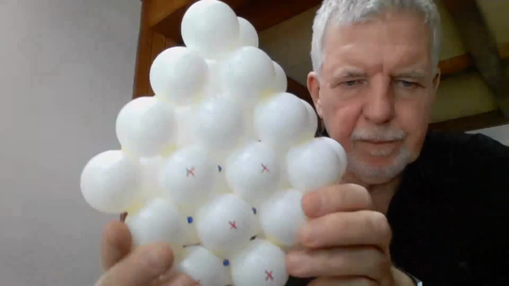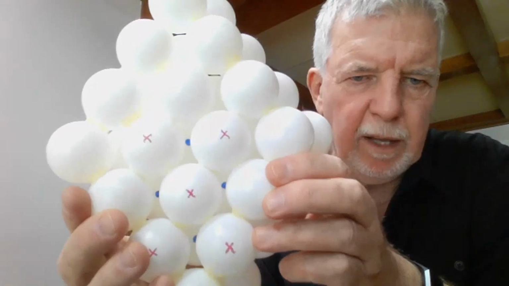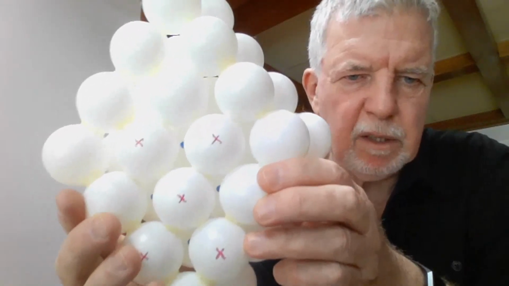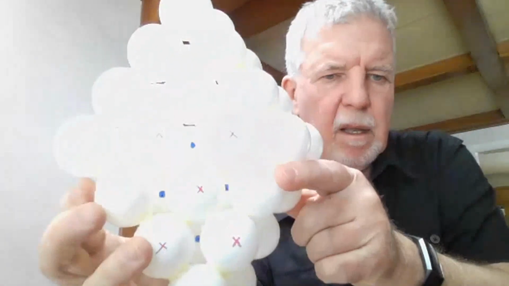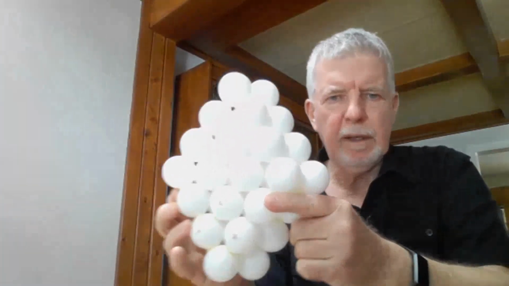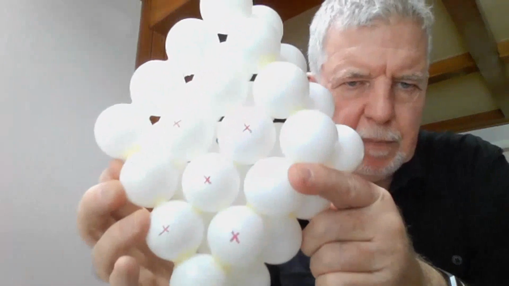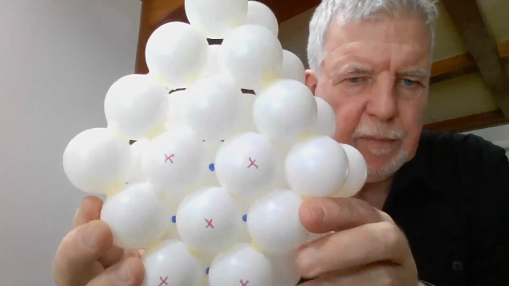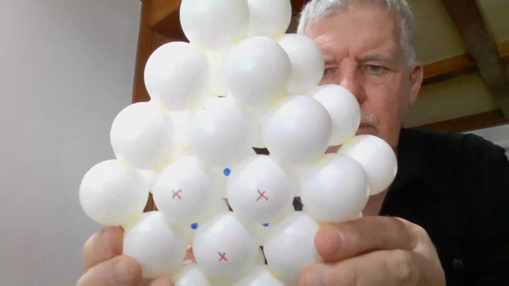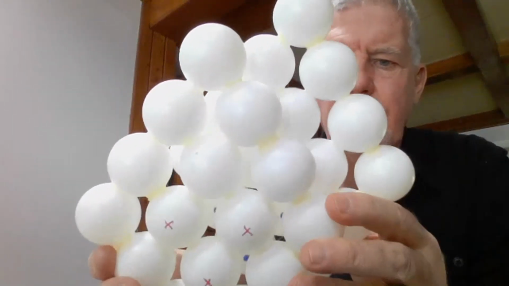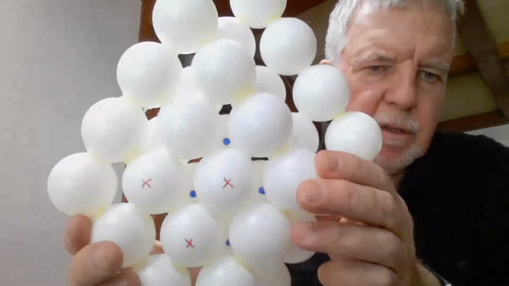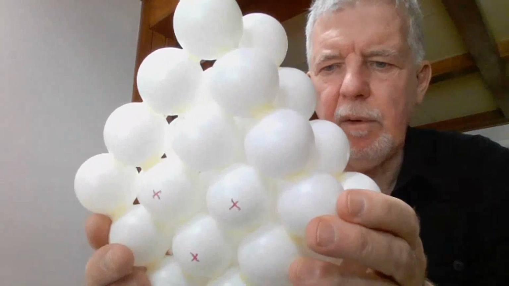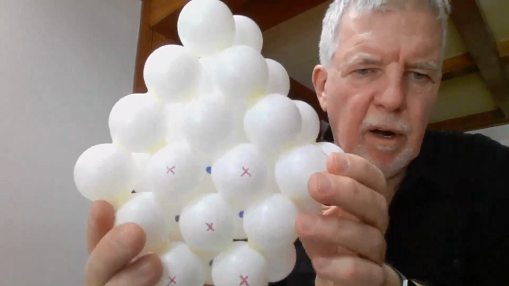You can see where the second layer sits with respect to this orthorhombic face. So what I'm going to do is going to shear. 1, 2, 3. There you go. So that's my shearing operation.